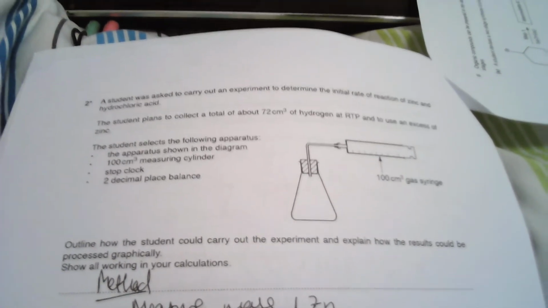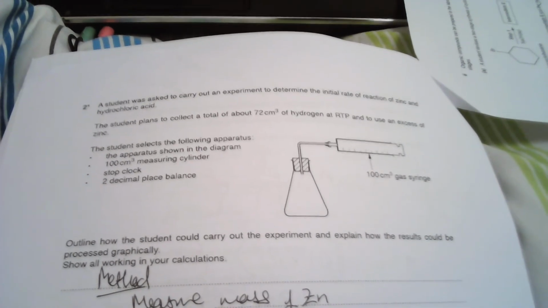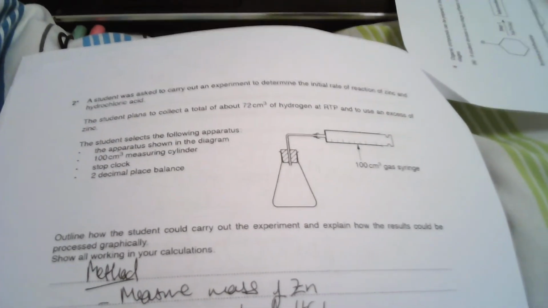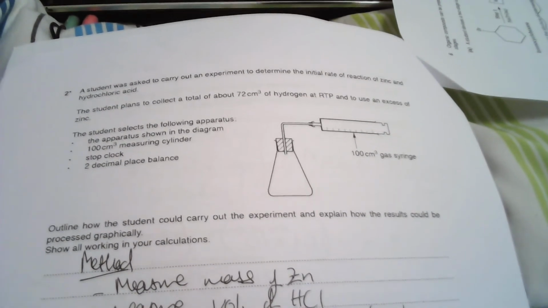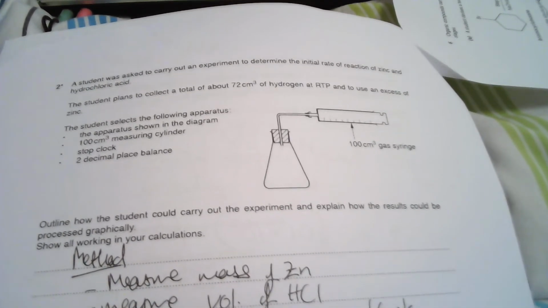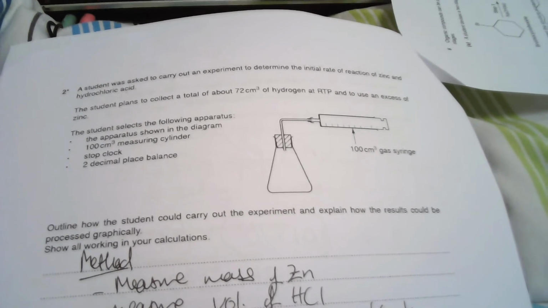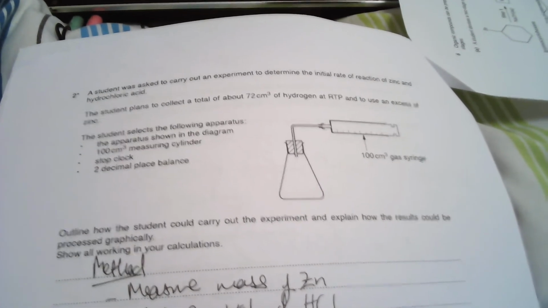So this is the 2017 AS depth paper. It says a student was asked to carry out an experiment to determine the initial rate of reaction of zinc and hydrochloric acid. The student plans to collect a total of about 72 cm³ of hydrogen at room temperature and pressure, and to use an excess of zinc. The student selects the following apparatus.